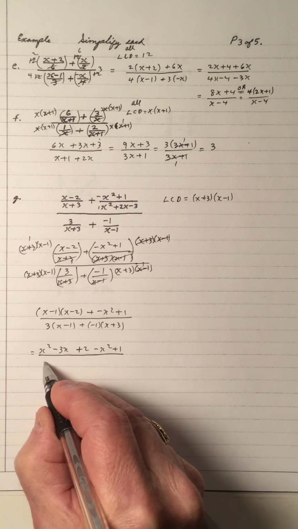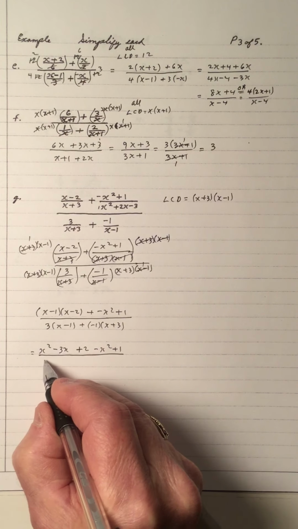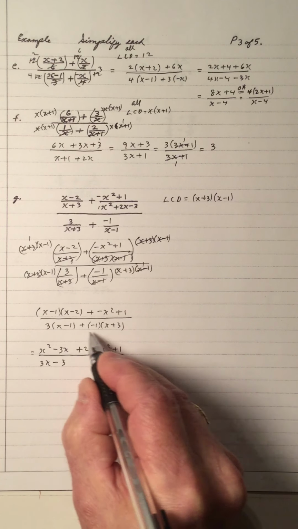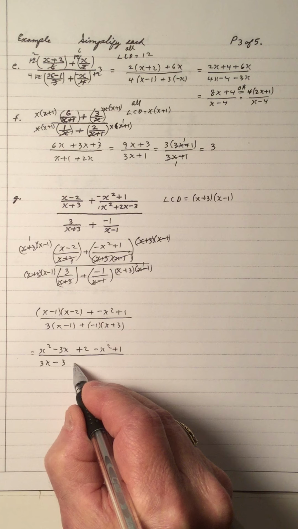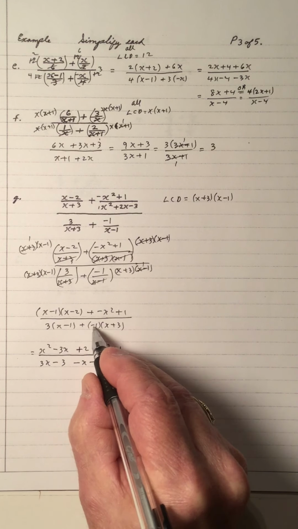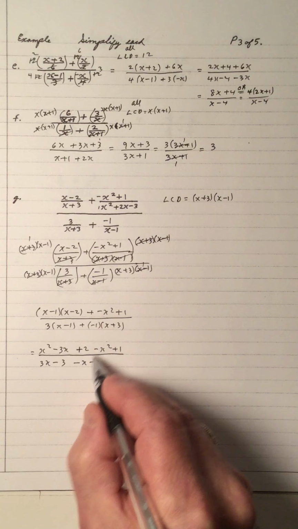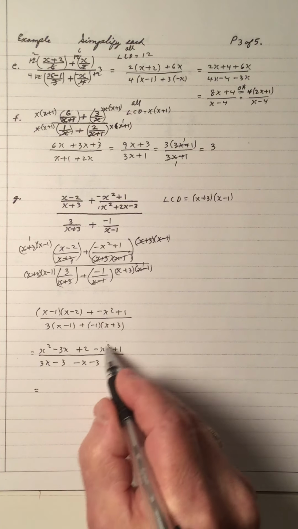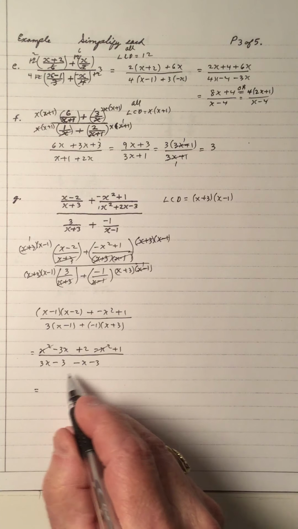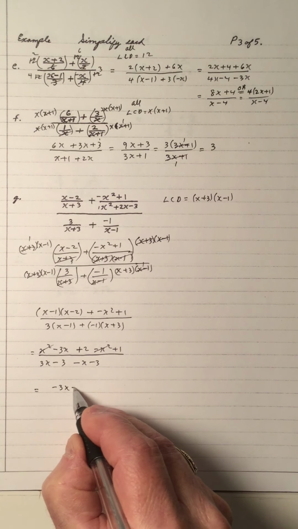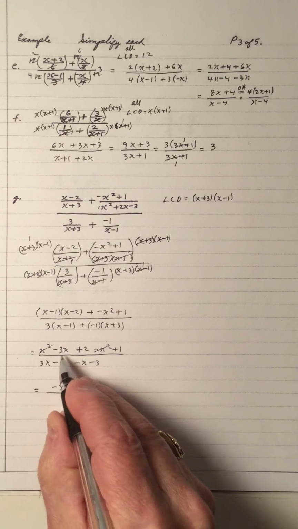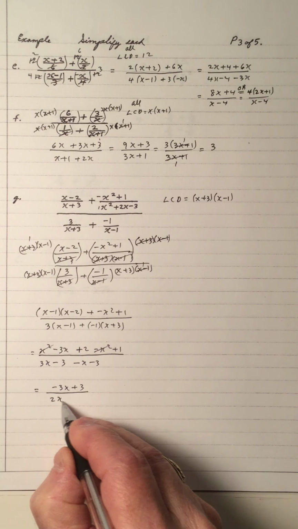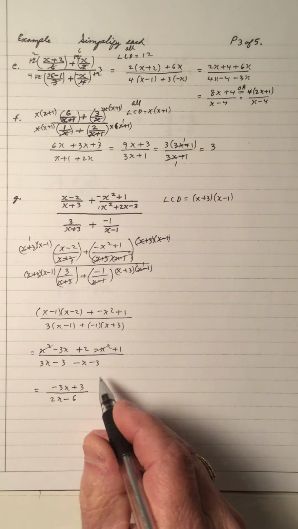I have to multiply before I add, by BEDMAS. So 3 times x is 3x, 3 times negative 1 is negative 3. Negative 1 times x plus 3 is negative x minus 3. Negative 1 is multiplied by both of them. And now the multiplication's gone. We now add: negative x and x cancels. So it's a negative 3x plus 3 in the numerator on the top. And we got 3x and x is 2x, and we got a negative 6.